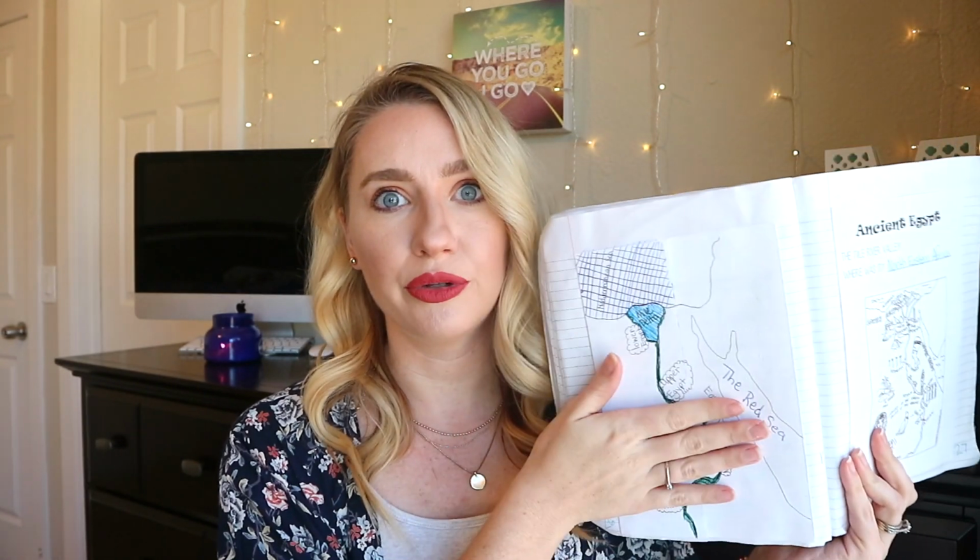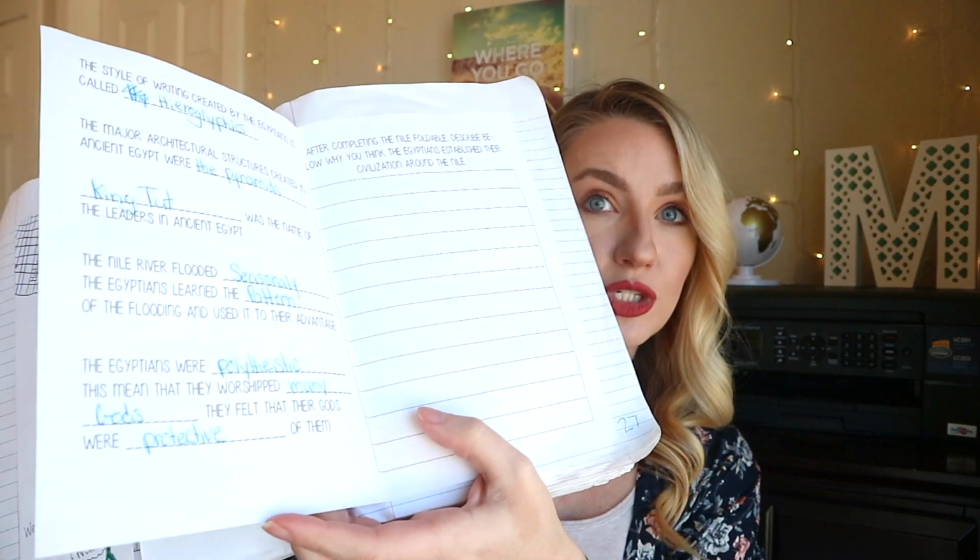Some of my classes had a little more time and they made this super colorful and creative. Other ones didn't have as much time. And then just like with Mesopotamia, we started with a PowerPoint and a guided notes foldable. This one is extremely short, but they did have to do a short answer question after completing the Nile foldable: describe below why you think the Egyptians established their civilization around the Nile. That really is the key point for this unit.